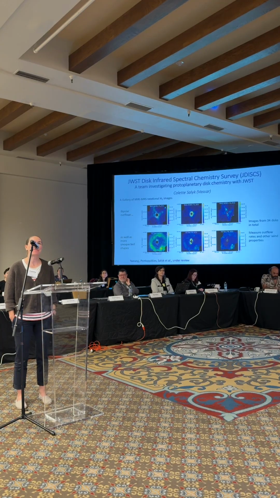So I'm a member of MIRI of this amazing team called JDISCS, and mostly we're studying protoplanetary disk chemistry, trying to understand planet formation. But since I just had one slide, I thought I would show you some of the beautiful images we get for free because MIRI MRS is an IFU. And so these are two sets of images of two protoplanetary disks imaged in molecular hydrogen, and it's allowing us to study the outflows from young stars.